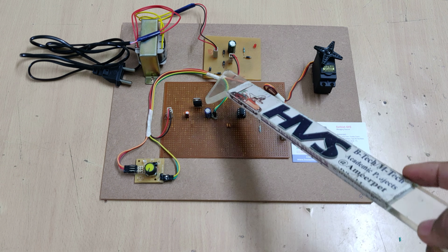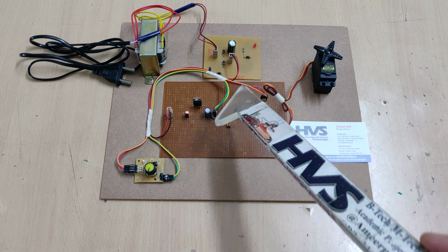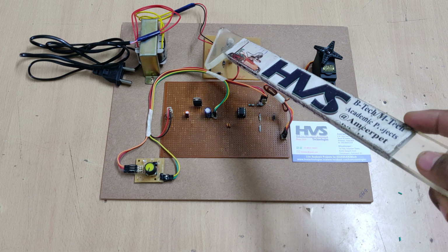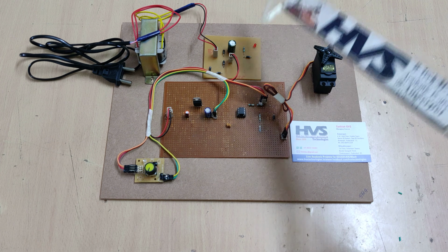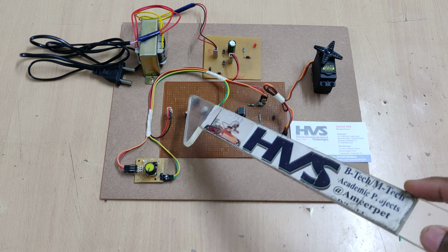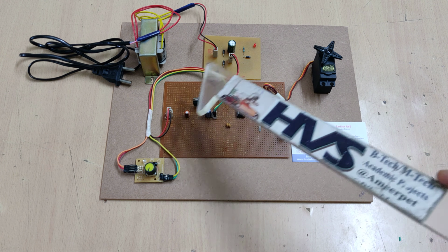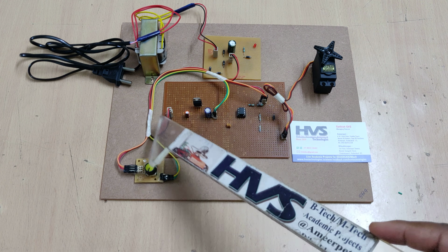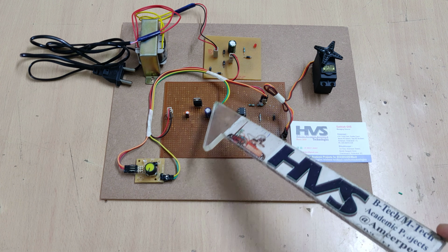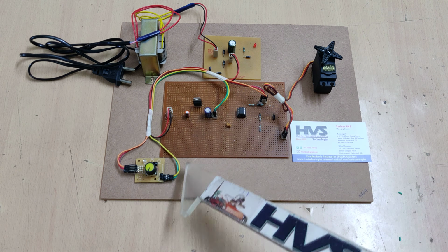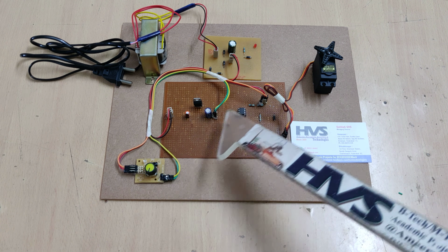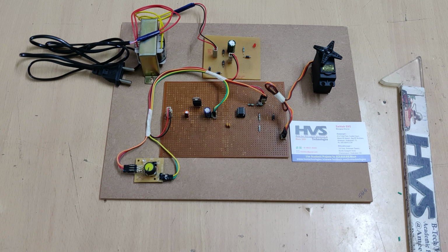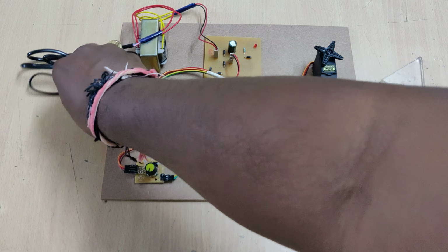That is the input to this regulated power supply board. On this board we can see 4 diodes which act as a bridge rectifier to convert the AC to pulsating DC, and a capacitor to convert the pulsating DC to smooth DC. That smooth DC is the input to this 7805 regulator, which takes 12 volts DC input and provides us a 5 volts DC output. That 5 volts DC is the input to our potentiometer circuit board, and is also given in parallel as input to the servo motor through the 555 timer. So let us see the demonstration.